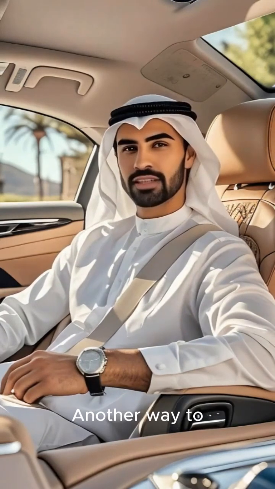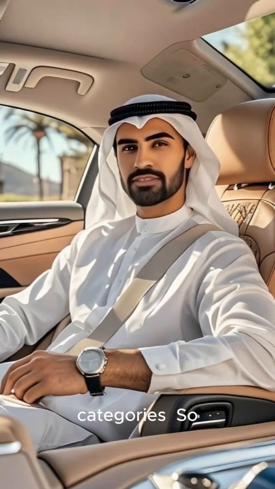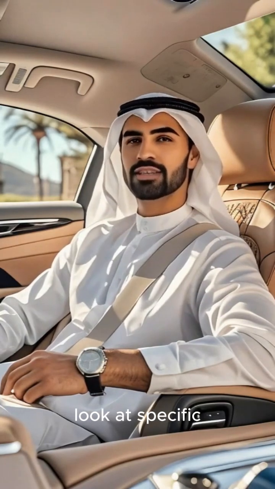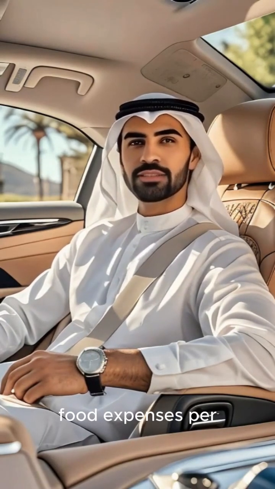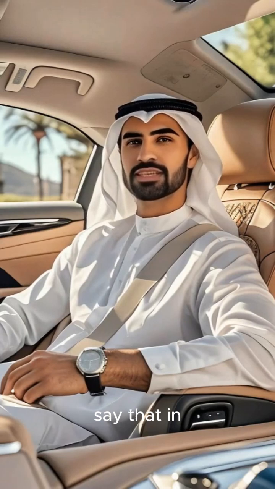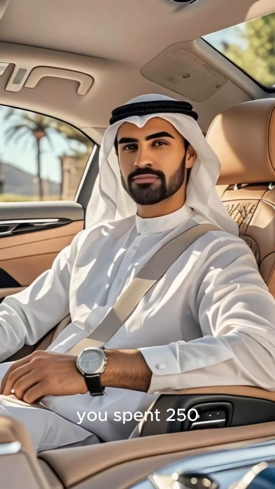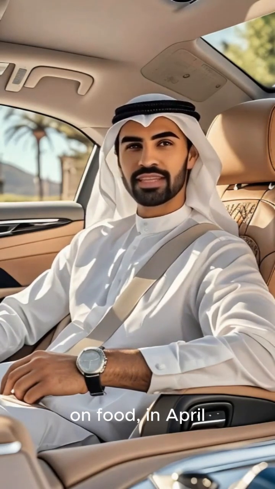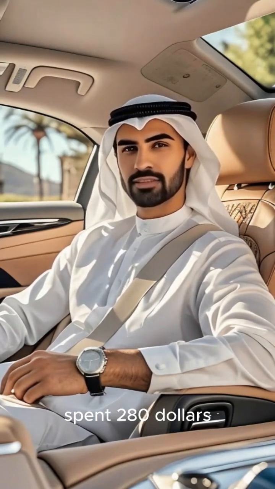Another way to look at your average expenses is to break them down into different categories. So, instead of looking at all of your expenses together, you can look at specific categories such as housing or food or transportation. So, let's say that you want to look at your average food expenses per month. Let's say that in January you spent $300 on food. In February you spent $250 on food. In March you spent $350 on food. In April, you spent $320 on food, and in May, you spent $280 on food.